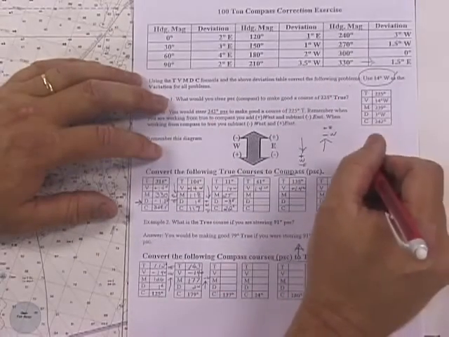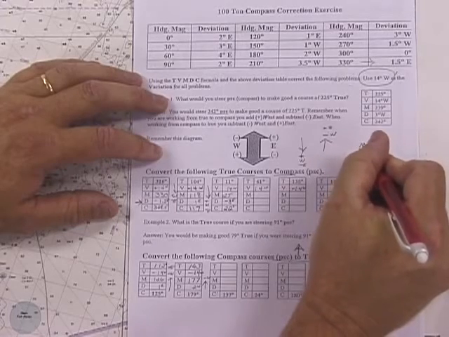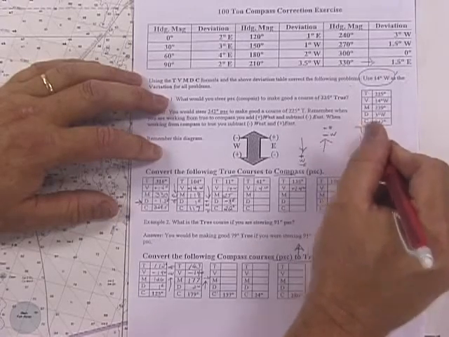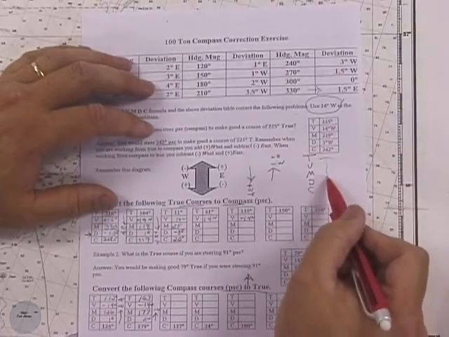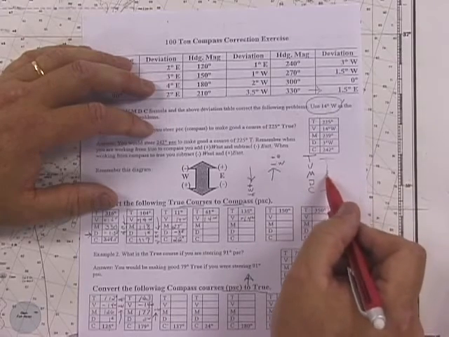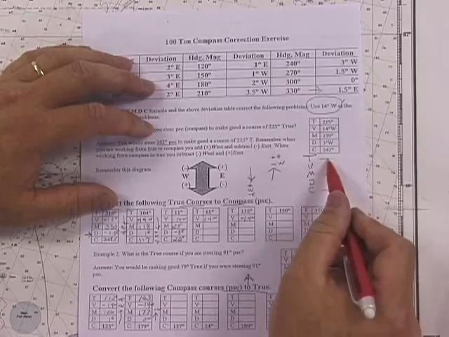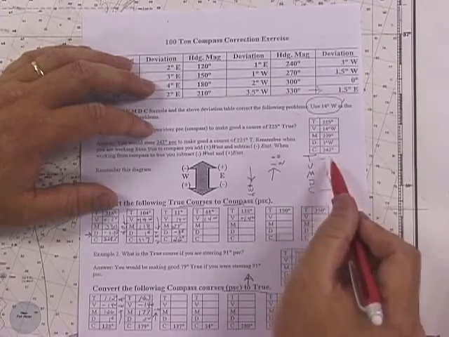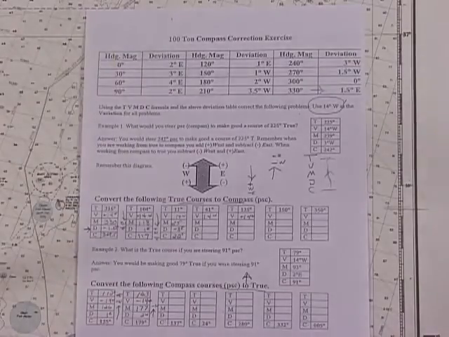When you first do it, look at what you have. If they say your true course is this, then I'm working down. If they say your compass course is this, then I'm working up. You have to determine which way you're going to work it. But when it's all said and done, whether you come down or work up, you're going to get this answer, and this answer should be correct. That's working your compass course.